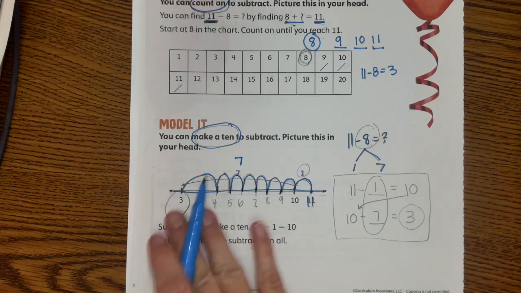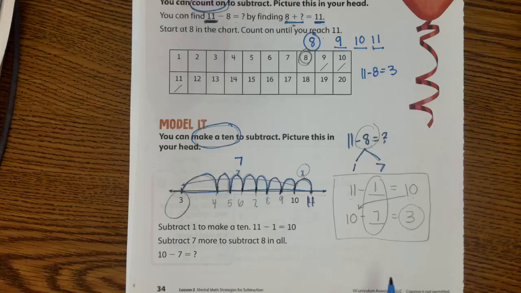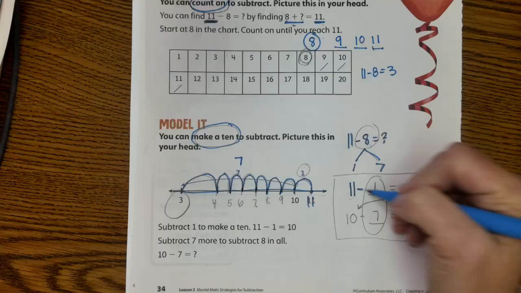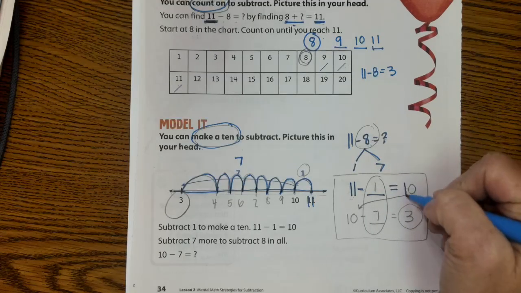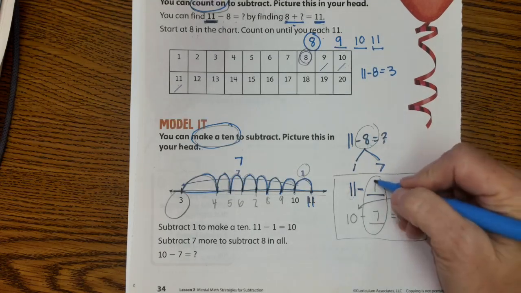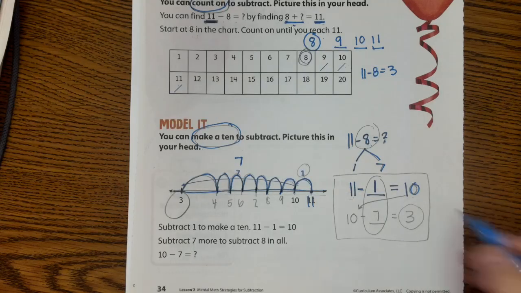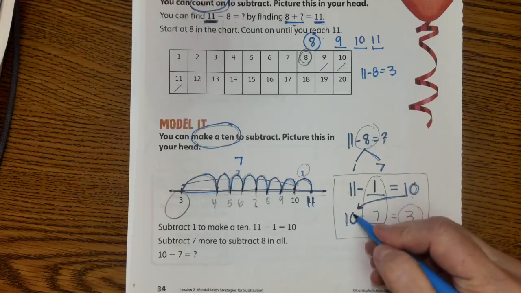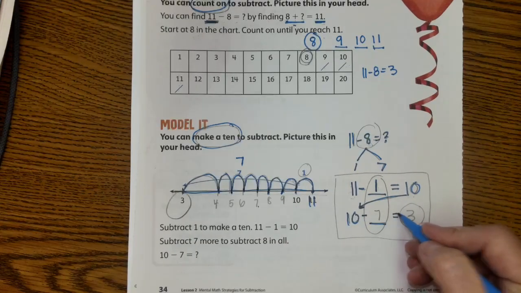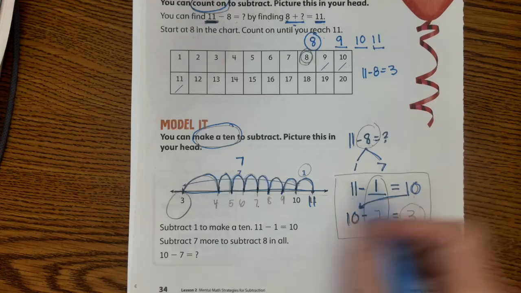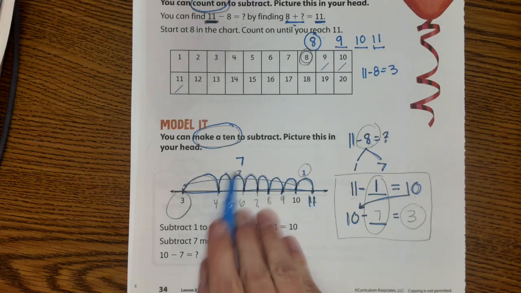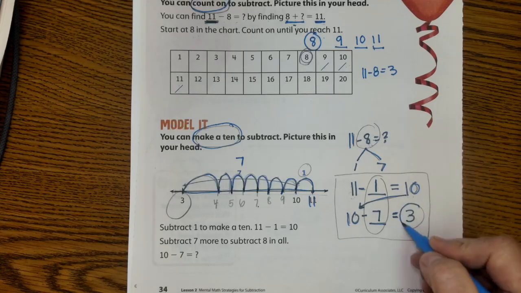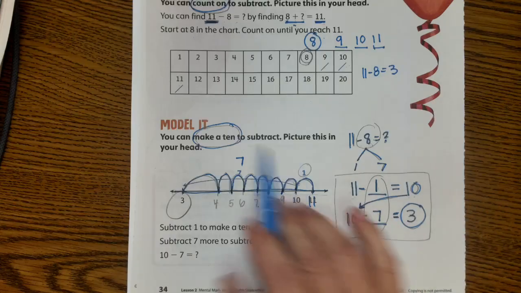Like I say, be careful on that. The number line gets a little tricky for them. So I do like to have them do it right here. I did 11 minus what equals 10. We know that it is 1. Okay, then you put the 10 down here because now I'm at 10. 10 minus, and how many jumps did we do? 7 jumps equals 3. And that's your answer. Okay, so that is making 10.